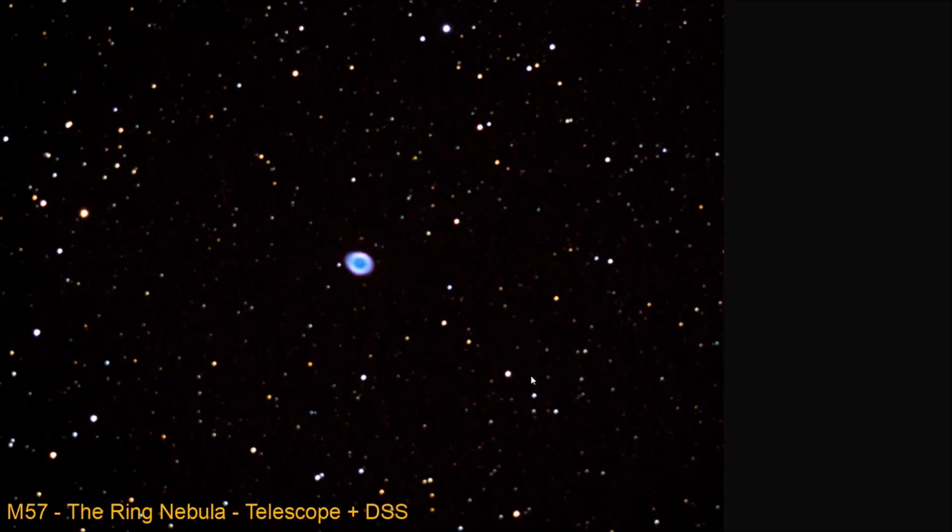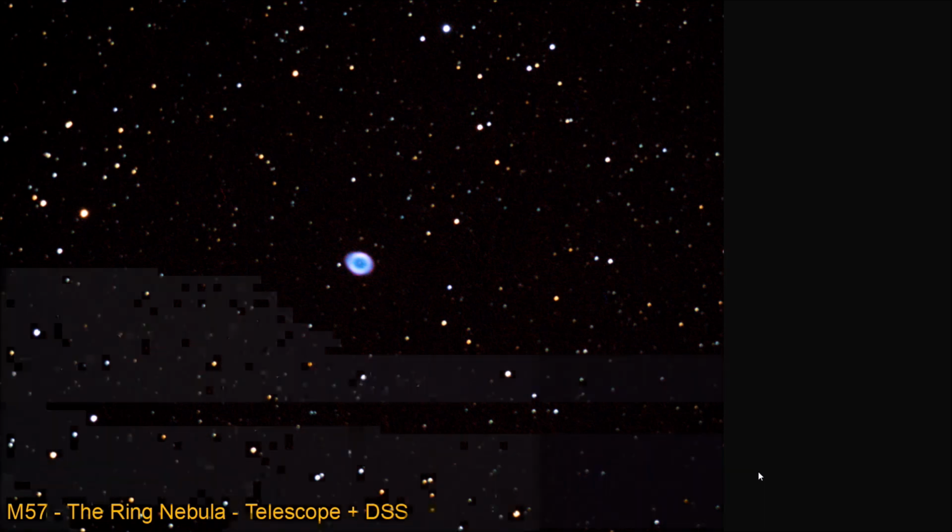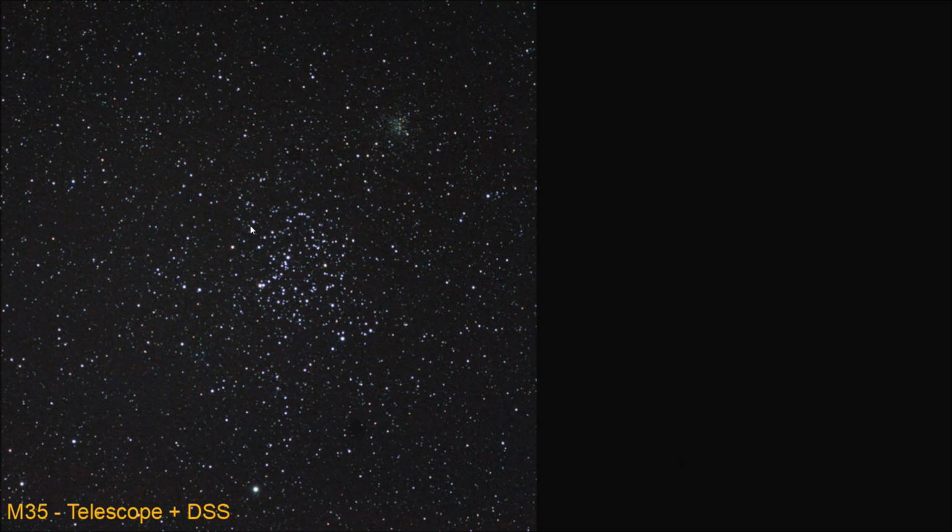This is the Ring Nebula, Messier 57, not very far from the star Vega, a bit down towards the horizon from Vega. That's an open cluster, Messier 35.